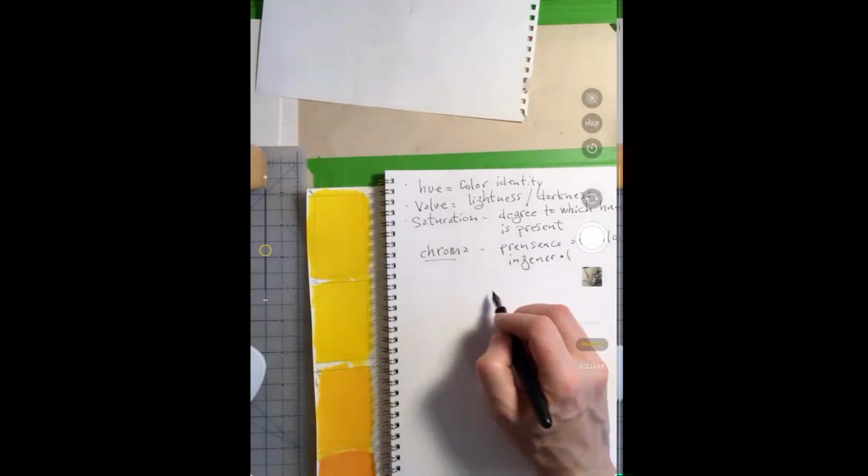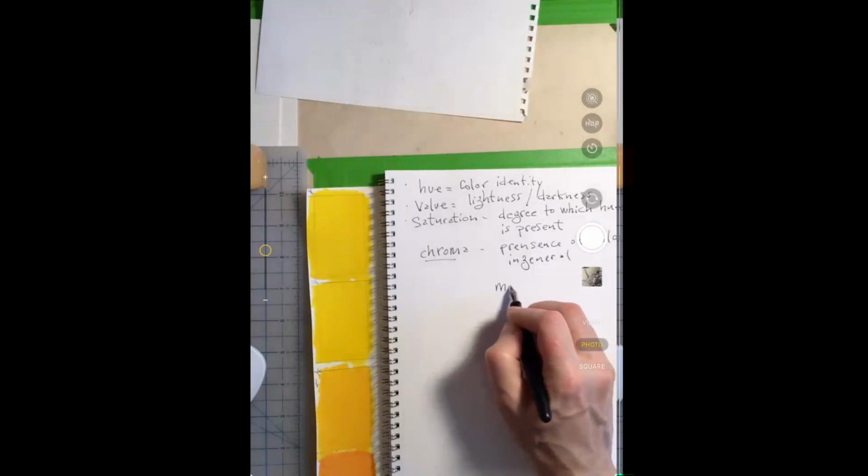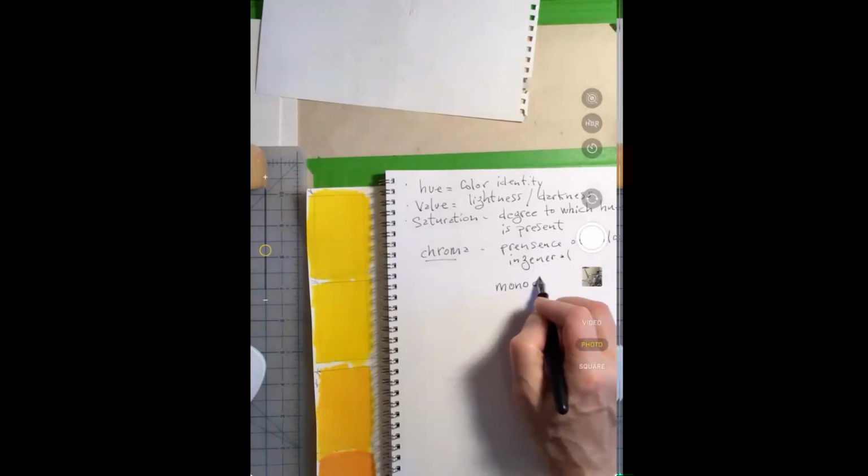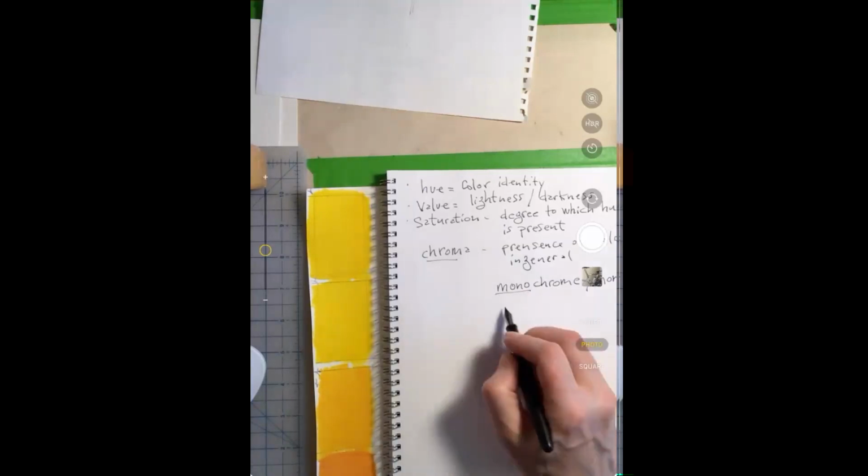For example, something that is monochrome or monochromatic. Monochromatic. Mono is one.